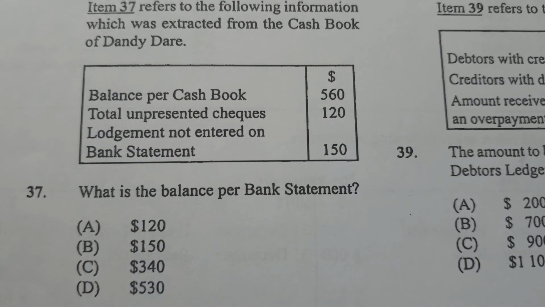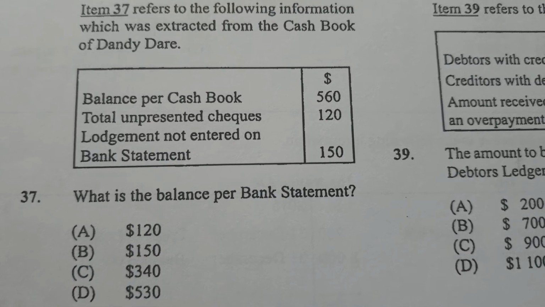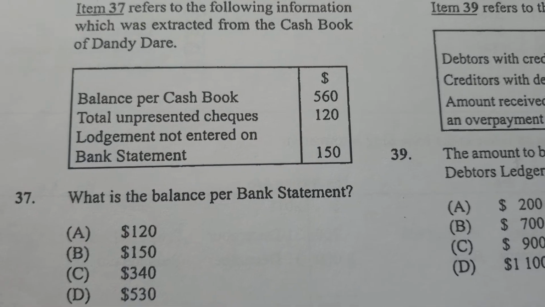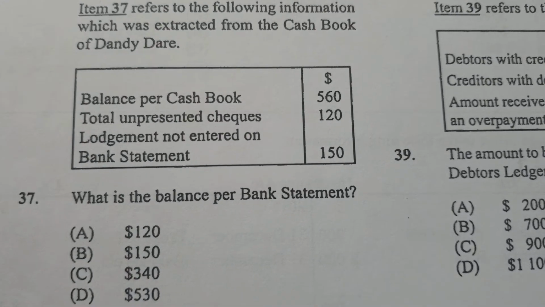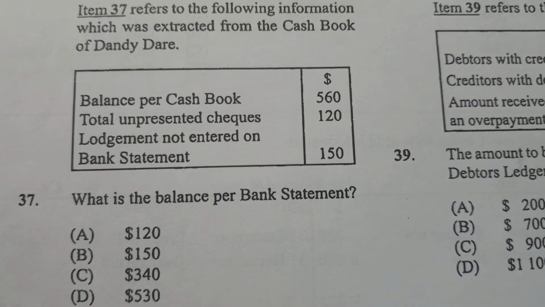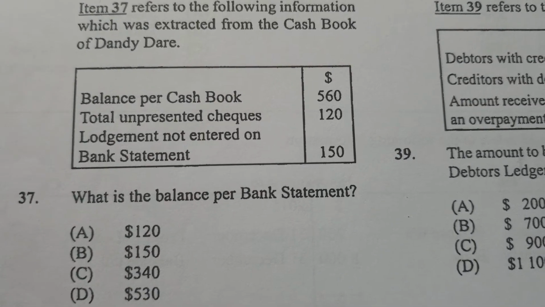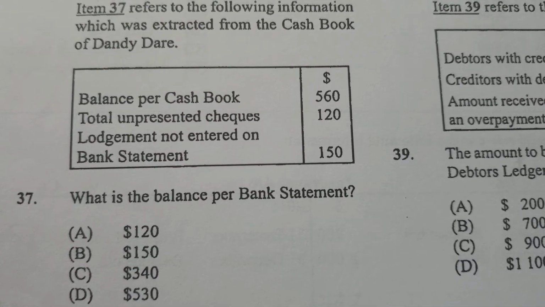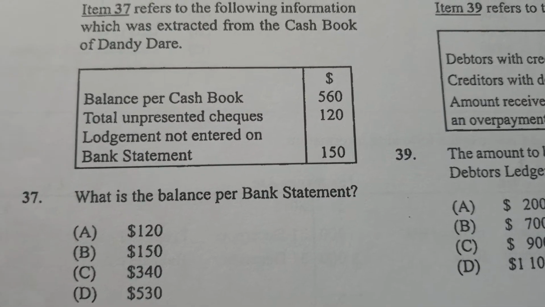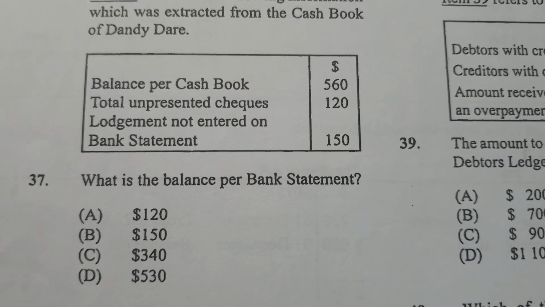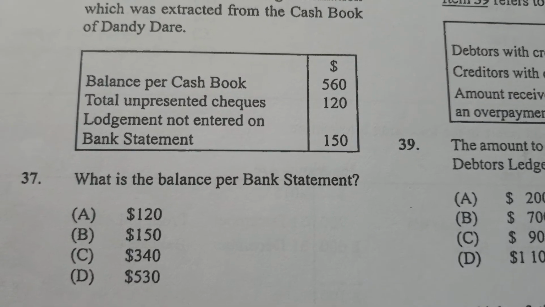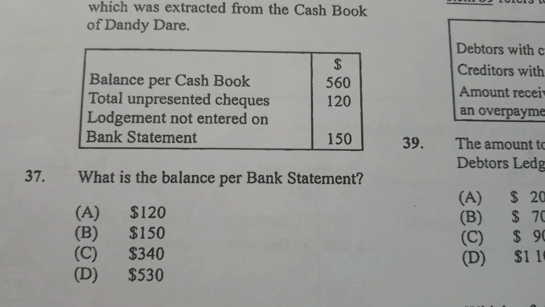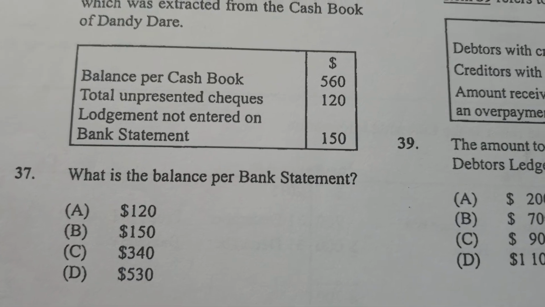Now, we're asked, what is the balance as per bank statement? What should we do? We're going to be adding unpresented checks to the balance as per cash book. Yes, and that will give us $680. Then we're going to subtract the $150 from it. And our difference is going to be D, 530. So our most appropriate answer for this question is D, 530.